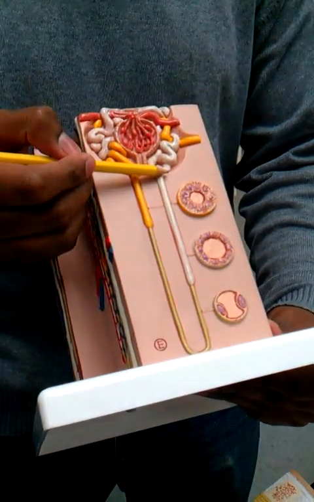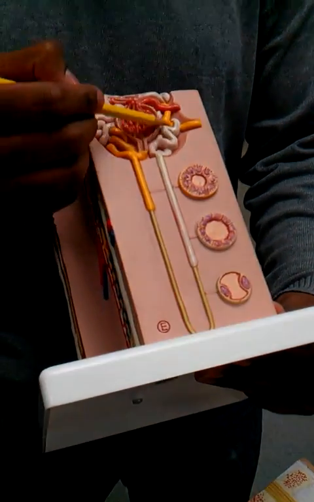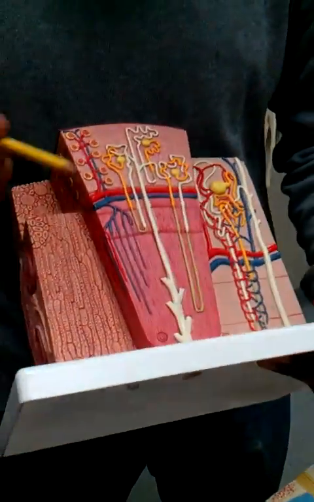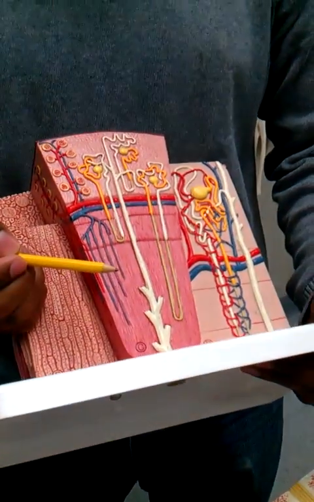Distal convoluted tubule, right? Okay. Then the distal convoluted tubule is going to lead into the collecting duct, the thick white tube right here, which is the collecting duct, right?